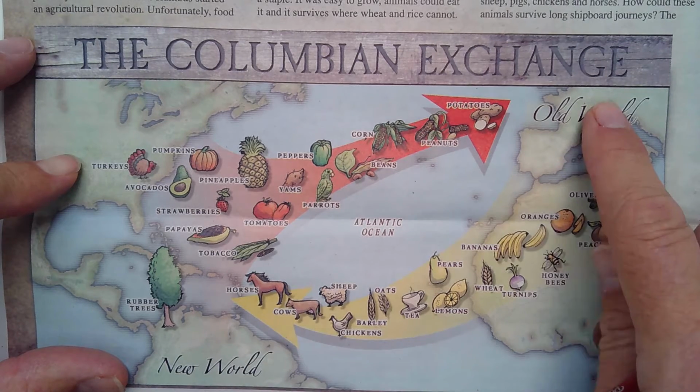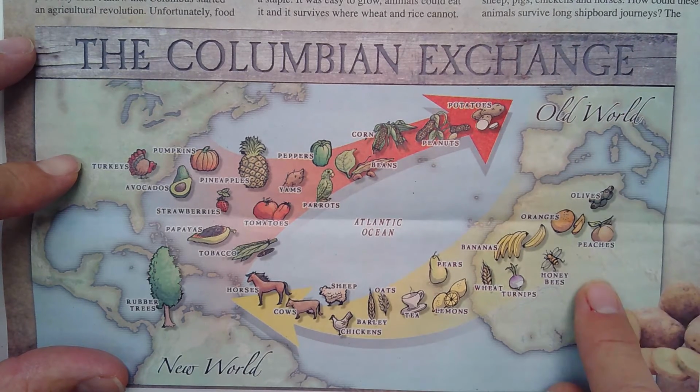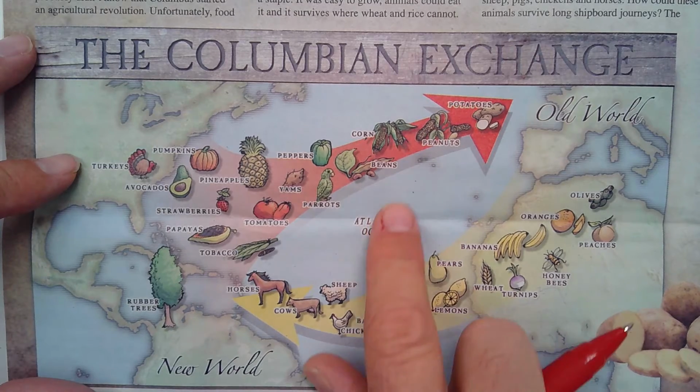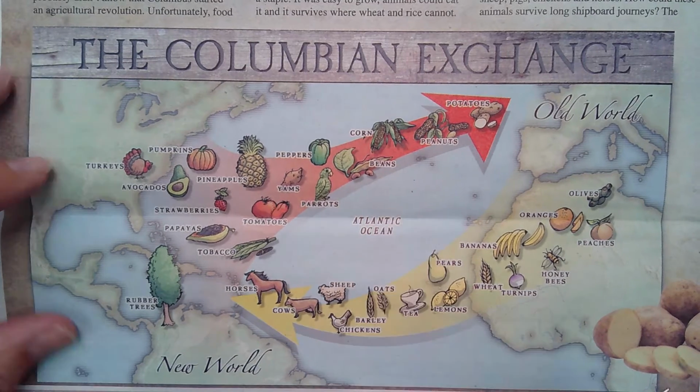And then you need to label North America, South America, Europe, which would be here, and Africa here. And you need to label the Atlantic Ocean here, and the Pacific Ocean.